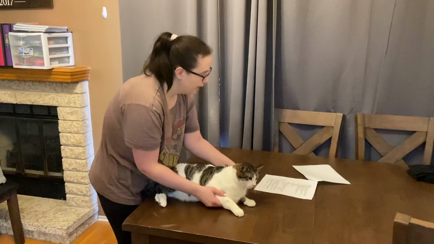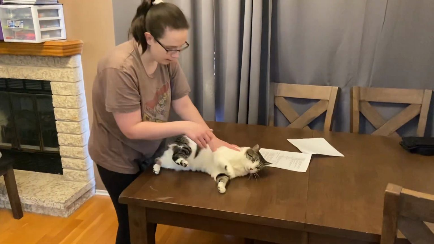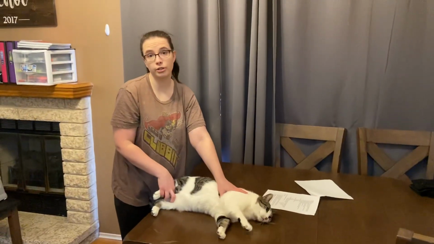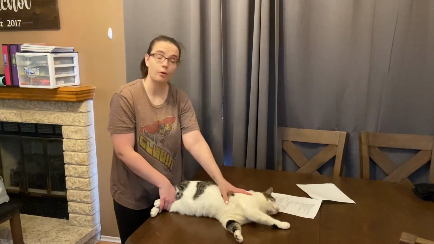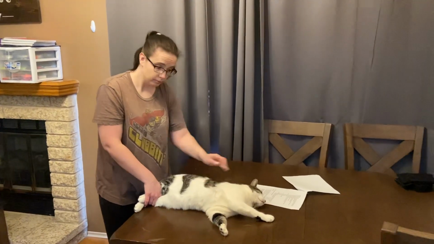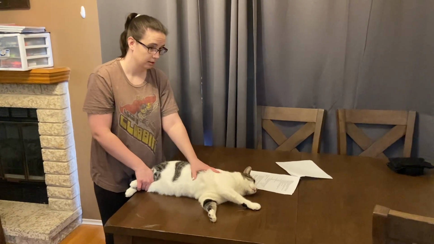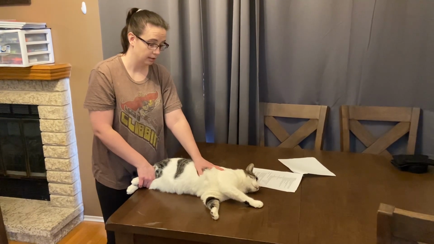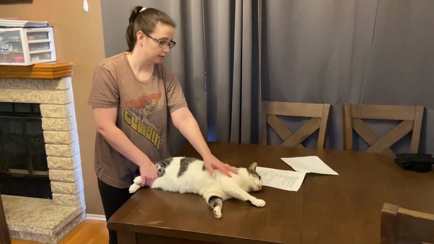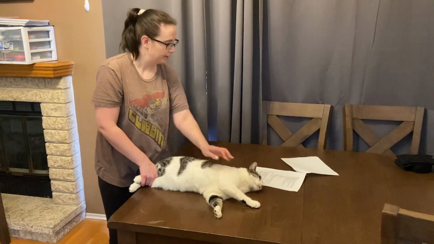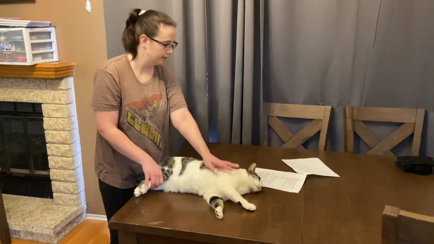And then lateral is when they are on their side. Usually you will use the terms left or right to explain which side they are in lateral. Currently he is on his left side.